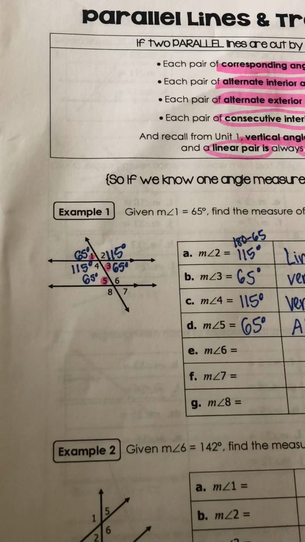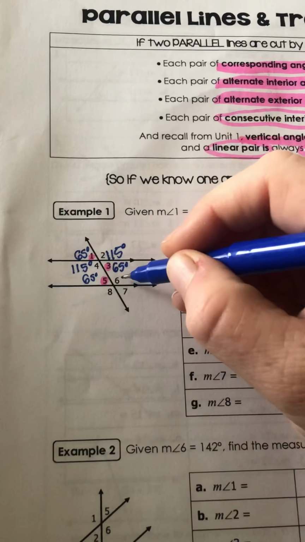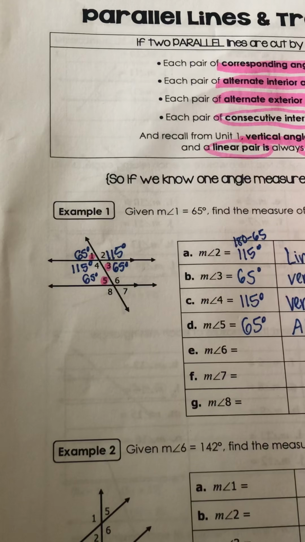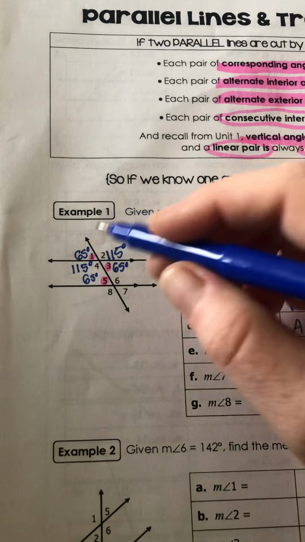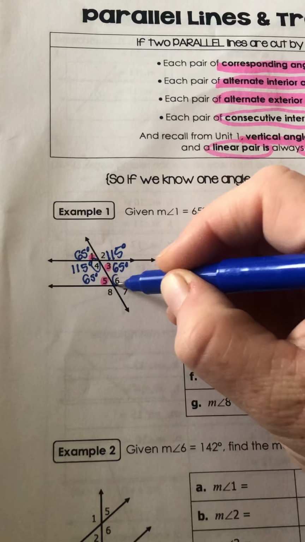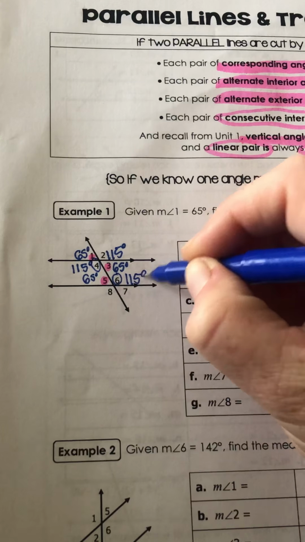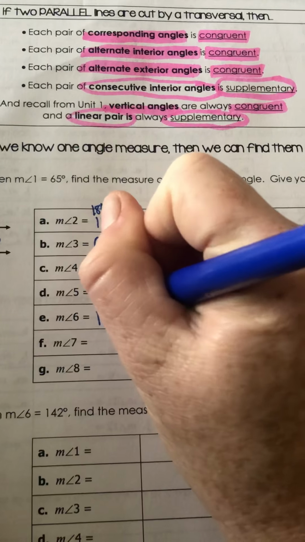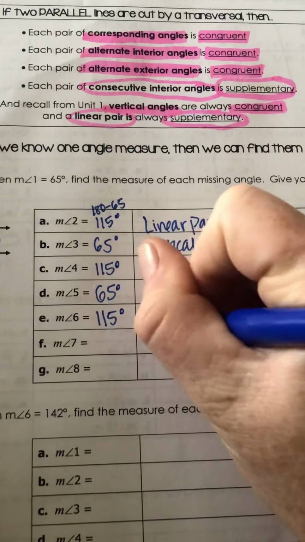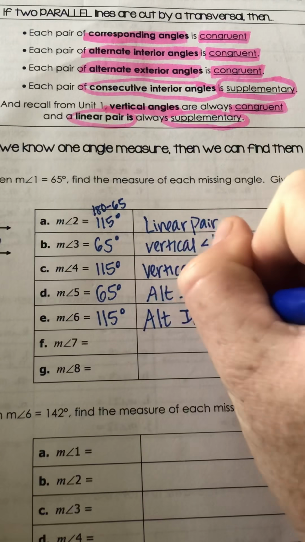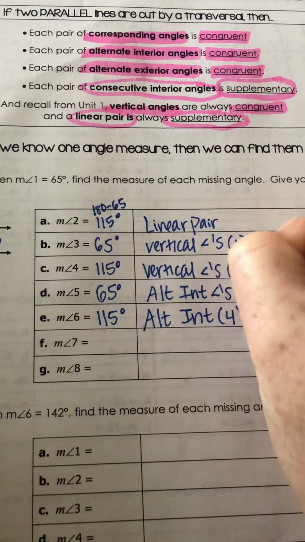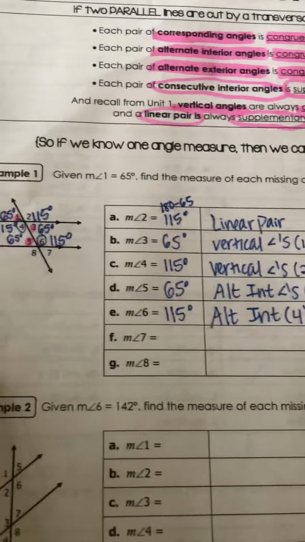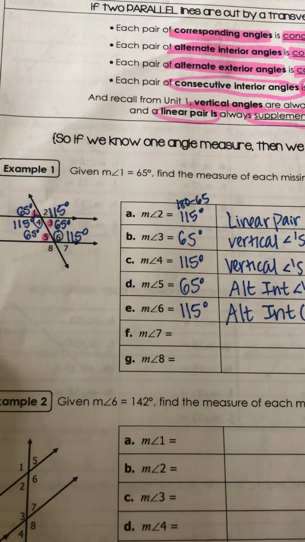Okay, angle 6. Well, we have alternate interior with angle 4 there. So 115 degrees. And then angle 7.